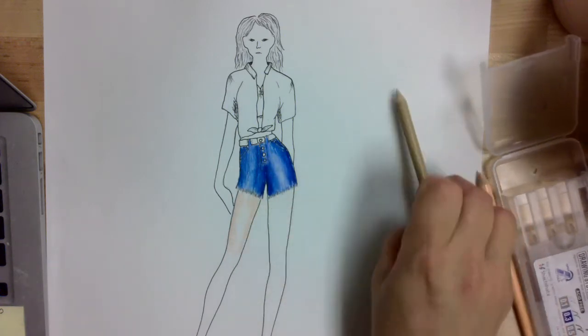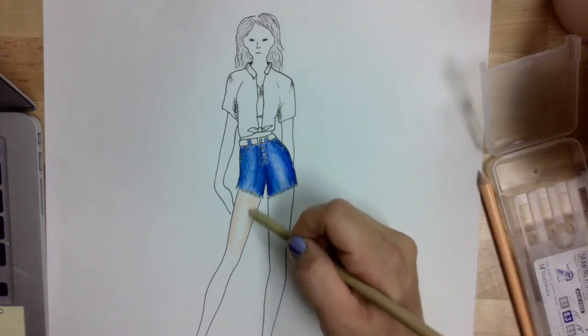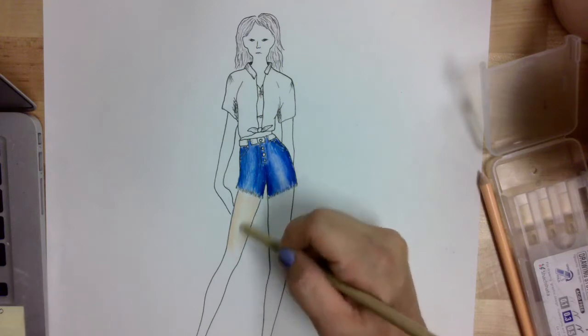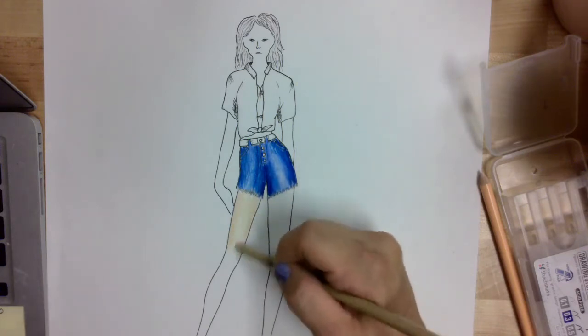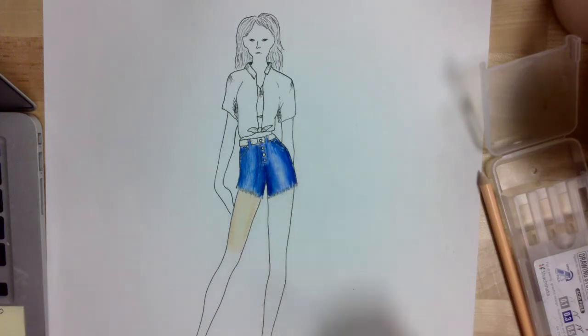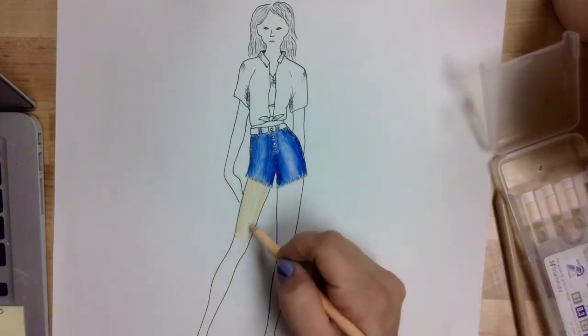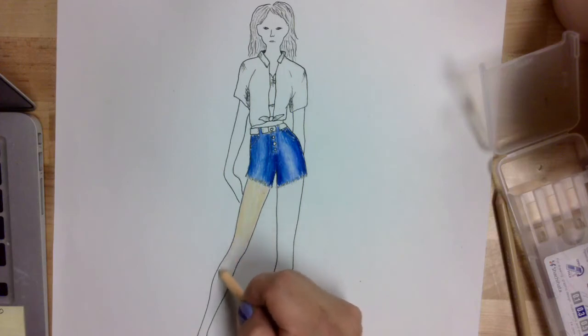Then I'm going to use my tan tone and mix right in there with that. I'm coloring right over the top of the peach, mixing in towards the center of the leg. So you can press lighter for a lighter color or press harder for a more bold color. That gives an image of some highlight there in the center part of the leg.